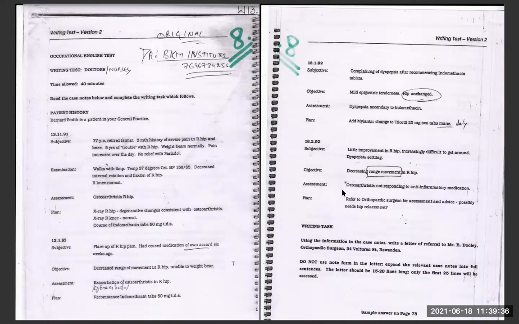Otherwise, osteoarthritis is a very general term. Then we cannot write about hip replacement. So we should include this thing. So I'm writing this letter regarding Mr. Smith, who has been assessed with osteoarthritis, which is not responding to anti-inflammatory medications, and also he is having decreased range of motion in the right hip. So he requires your expertise, and hence is being referred to you for assessment and advice, and he may need hip replacement, or he might need hip replacement.